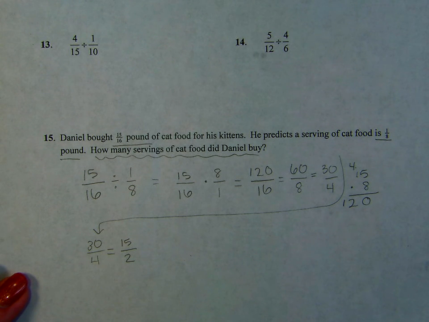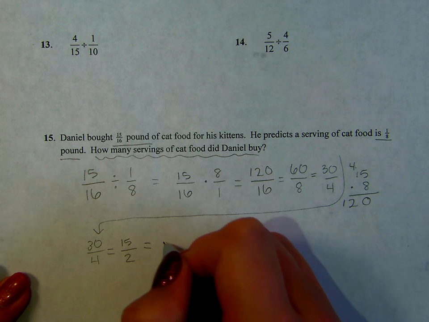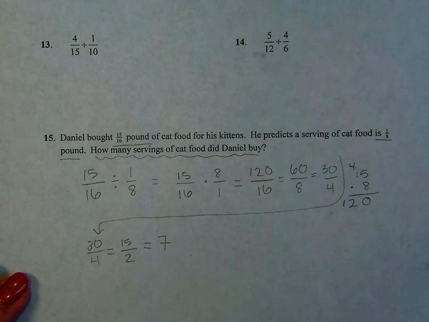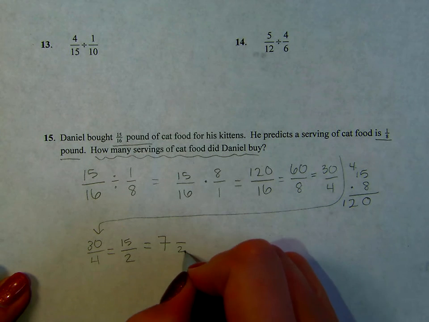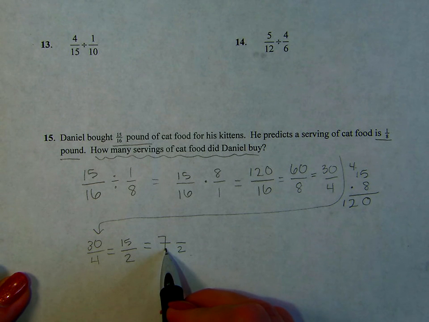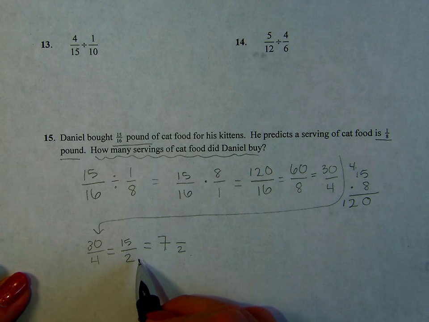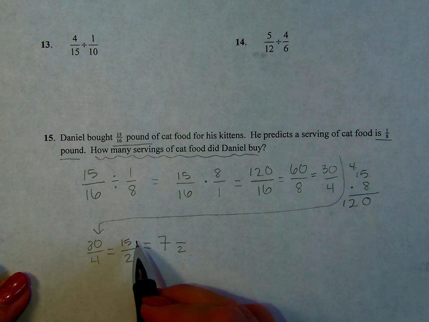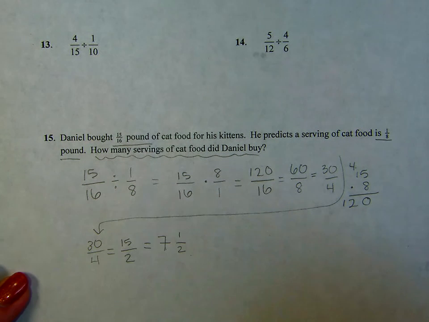How many times can 2 go into 15? It can go in 7 times. Now 2 is going to stay as my denominator. And if I've done 7 whole servings, well, 7 times 2 is 14. That means I'm only going to have 1 part remaining. So that means that Daniel purchased 7 1/2 servings of cat food.